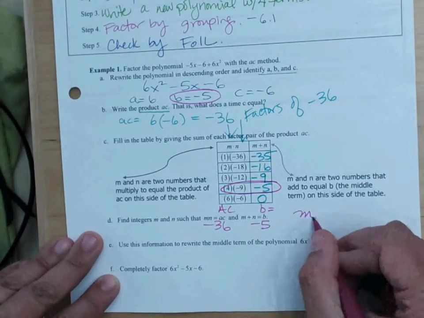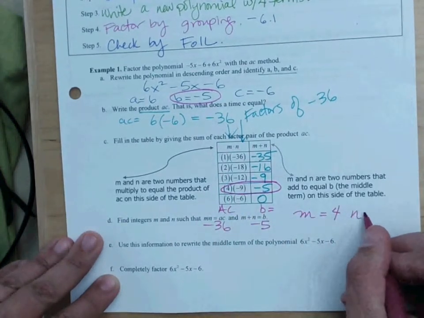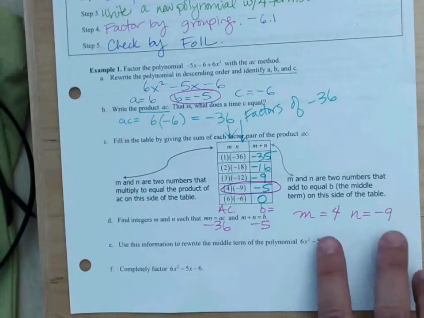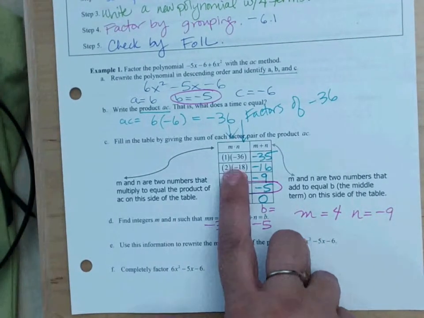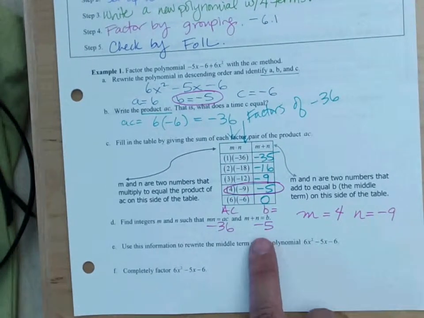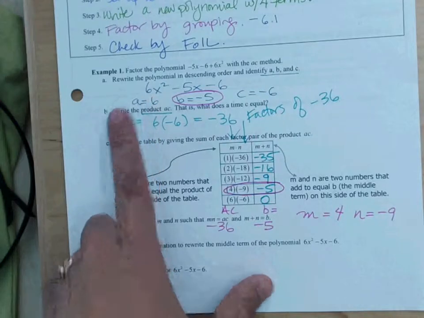The integers m equals 4 and n equals -9, because 4 times -9 is -36. 4 plus -9 is -5. Okay, so that's very similar to what we just did in the last lesson, correct? It's just now we're considering this very first term, the 6.